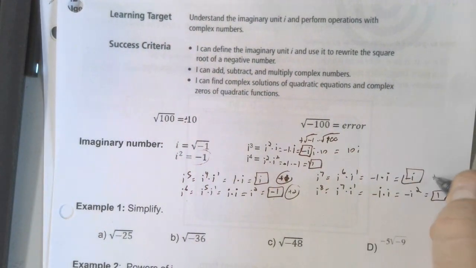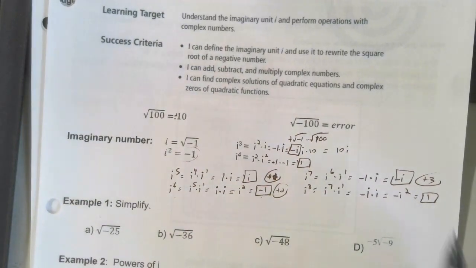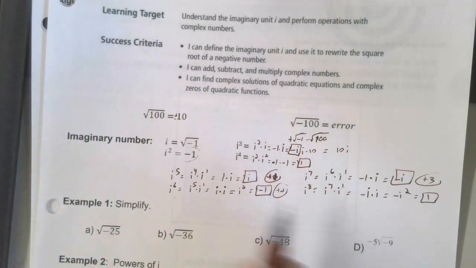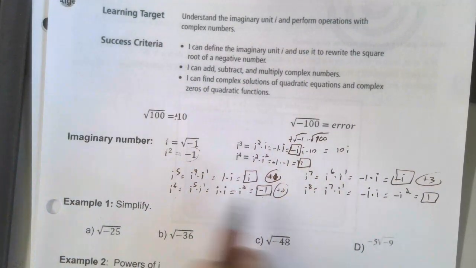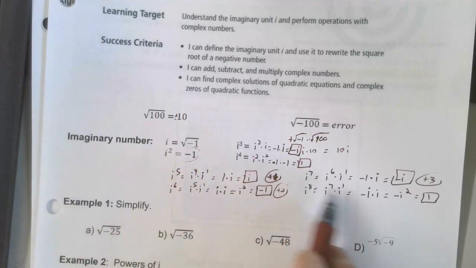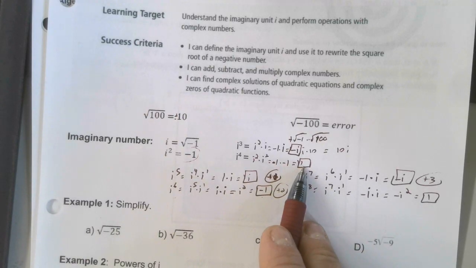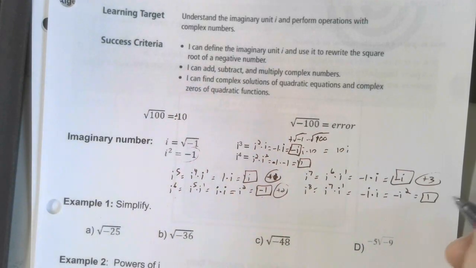And i to the seventh is a plus 3 over. And then i to the eighth goes back to 1. Notice that right here, that's back to one.